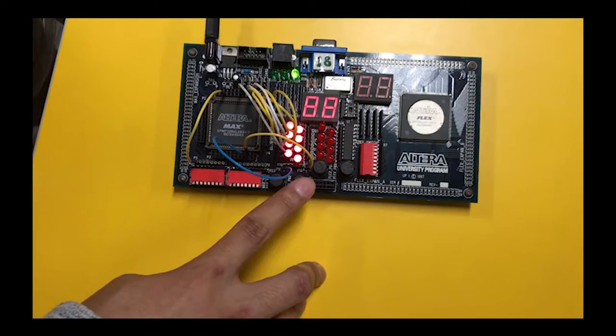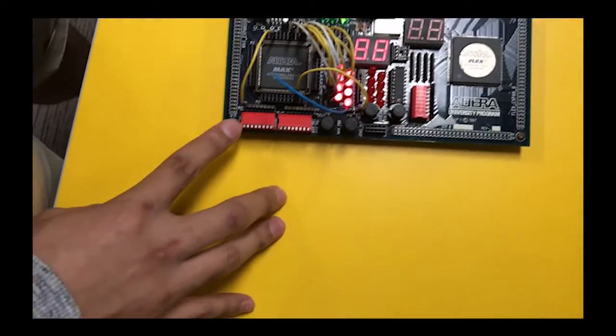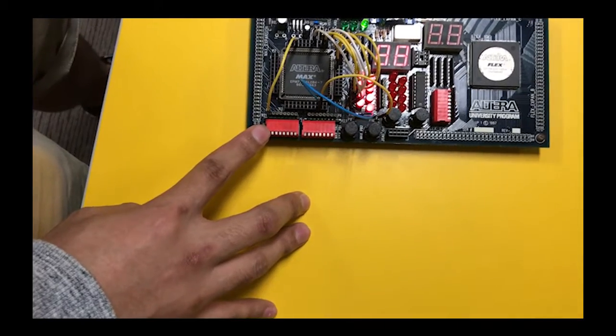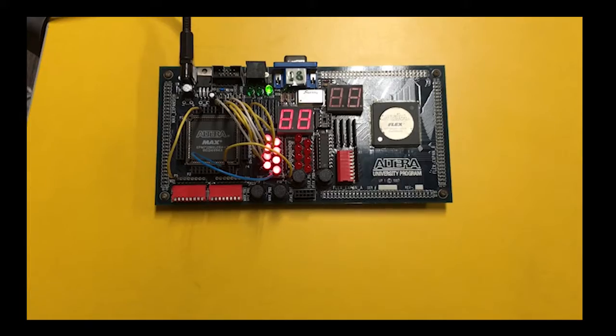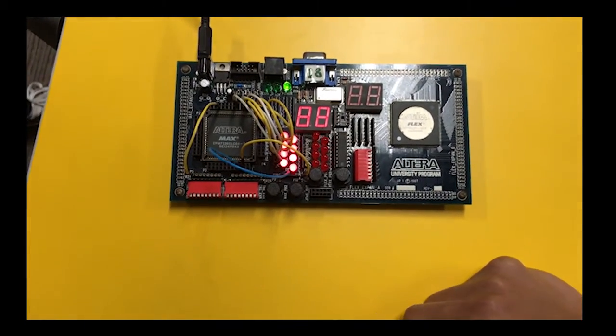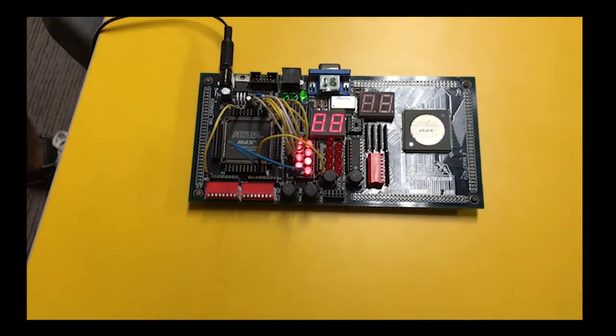Then this one is our reset button. This one is the input signal button. Then this one is the switch, which detects whether the car is leaving or entering. Okay, this is when the lots are not filled with cars.